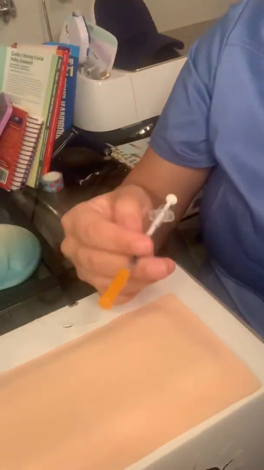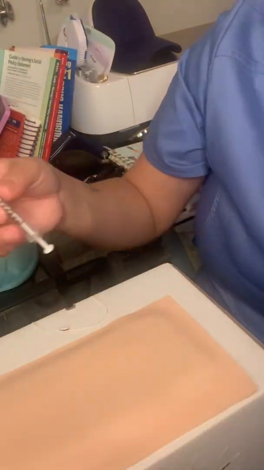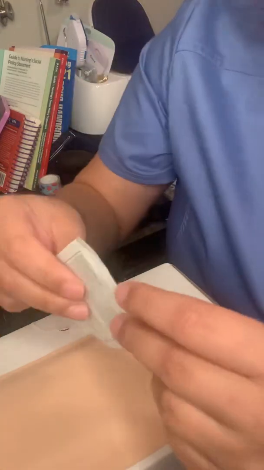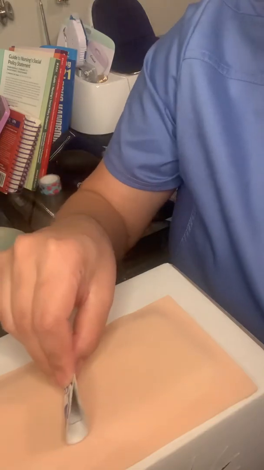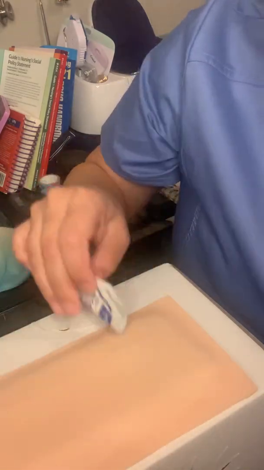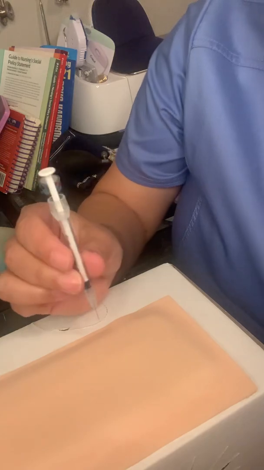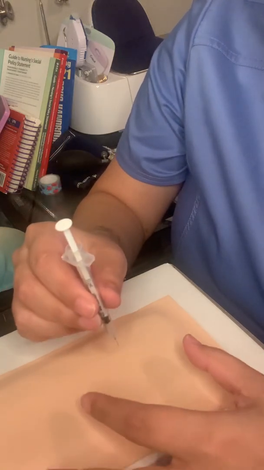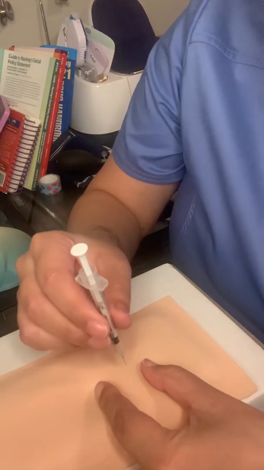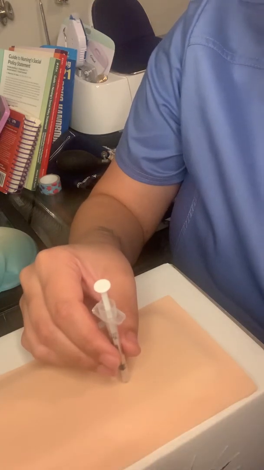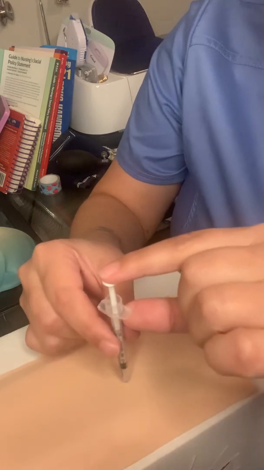Okay, so let's go here. I'm going to take off this guy. Oh, gotta clean my area. I'm not going to open it, but you can start in the middle, and then you want to go in a circle, and go outwards to about 2 inches out from the center once you've decided what your site is going to be. And I'm going to say I have an obese patient, and I am going to breathe here and push there. No aspiration. This is also something new for me.